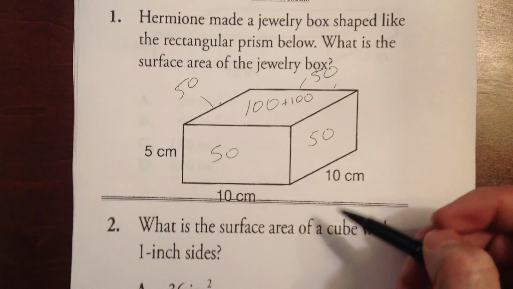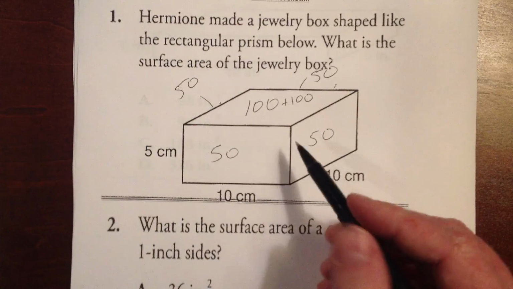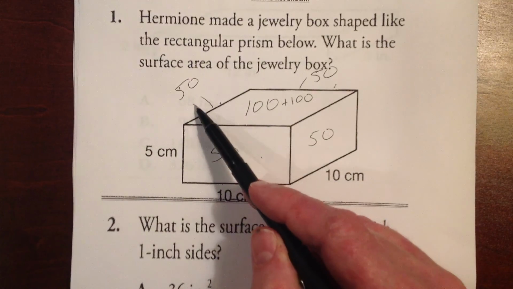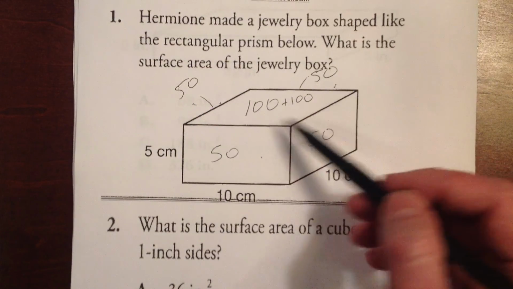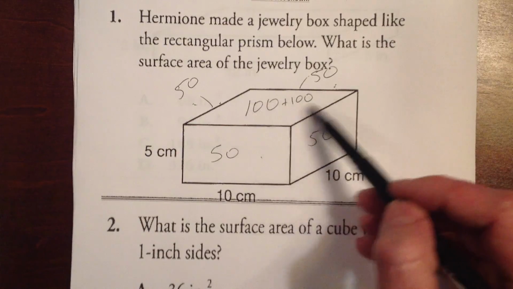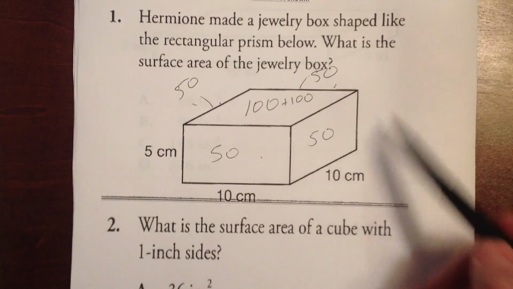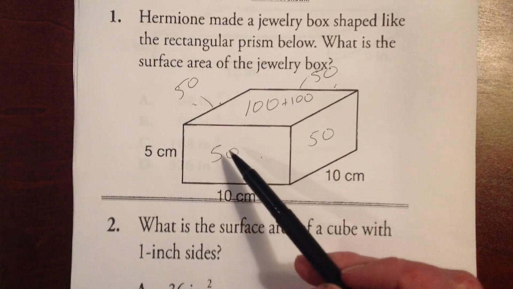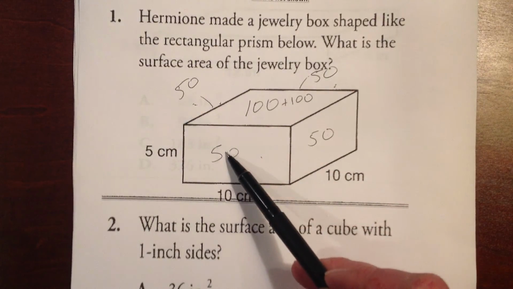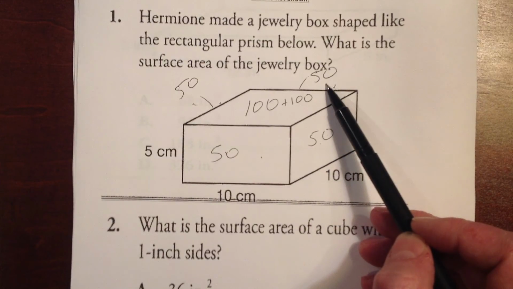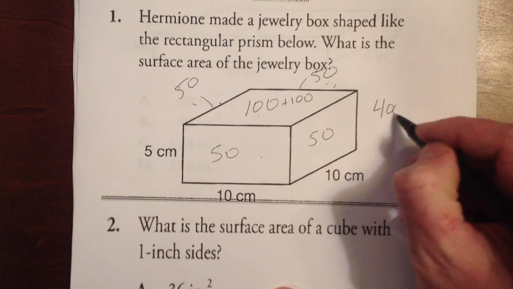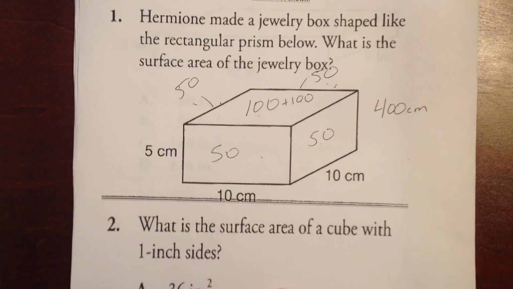Okay? So let's make sure we're not forgetting any sides here. We've got this one and this one. We've got the one over here, and the one back of it over here. Then, of course, we've got the top, and I'm adding 100 here because of what's on bottom. So when we add all these up, 50 plus 50 plus 50 plus 50, that's 200, 300, 400. 400 centimeters.